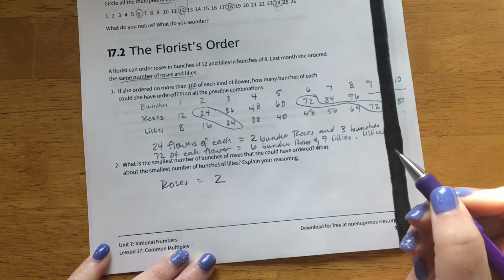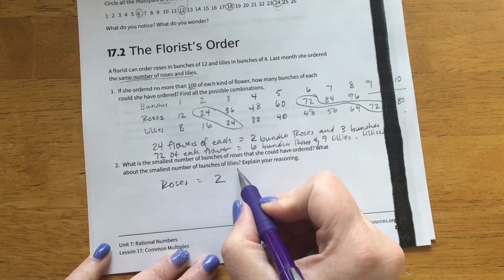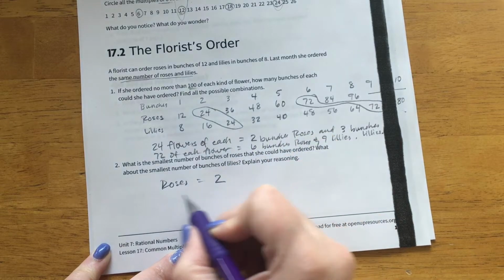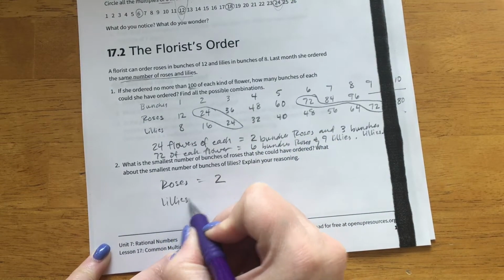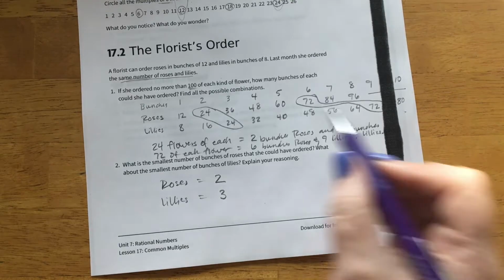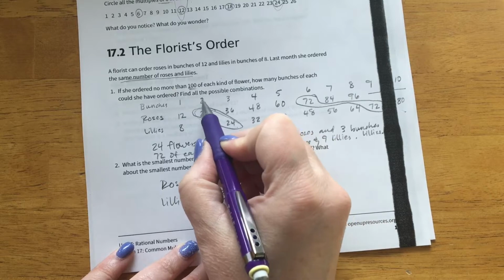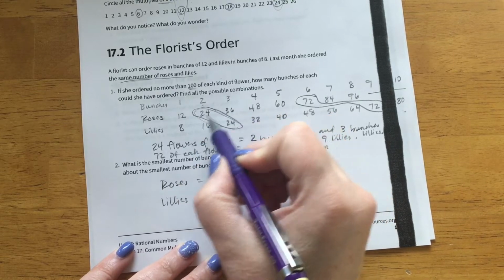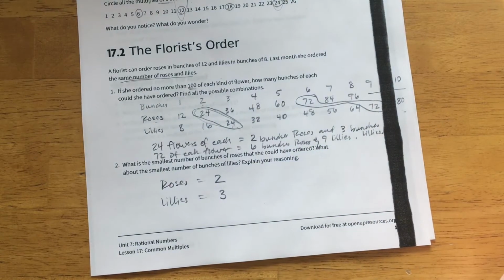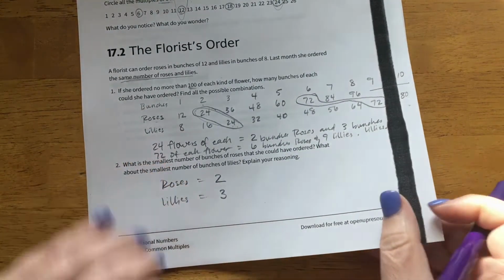Is 2. What is the smallest number of bunches of lilies? The smallest bunches would be 3. See that? Explain your reasoning. Again, because that's what they had in common. 24 flowers, so I would need 2 bunches of roses and 3 bunches of lilies. Okay? Very, very good. Let's move on to the next question.